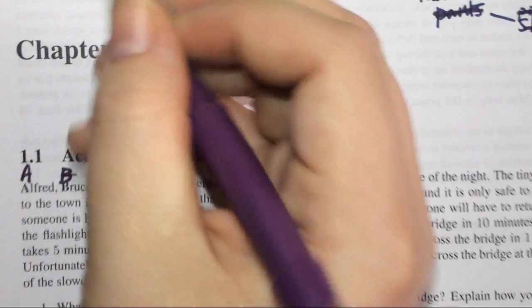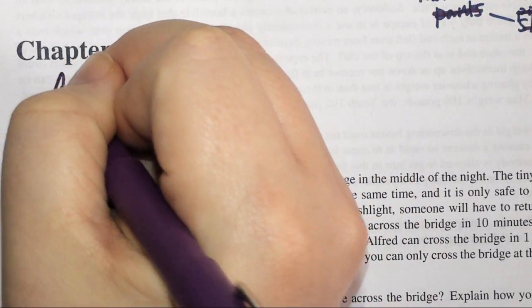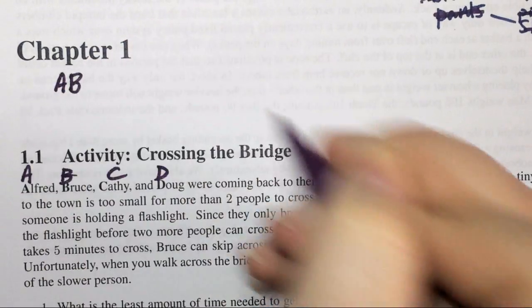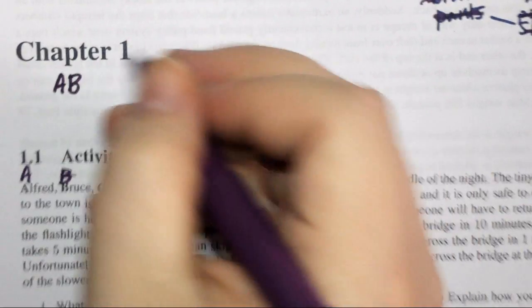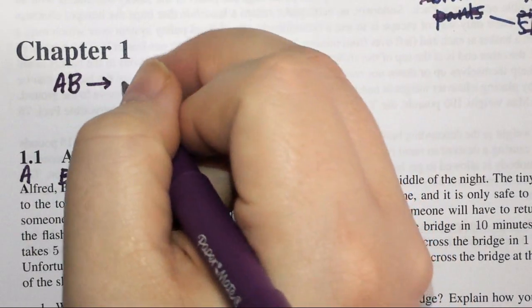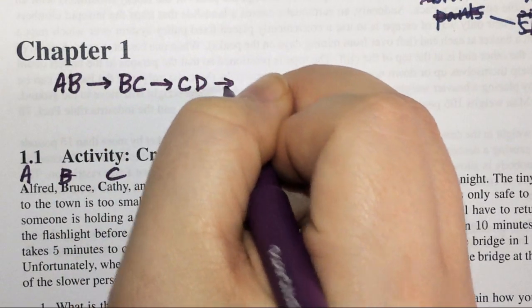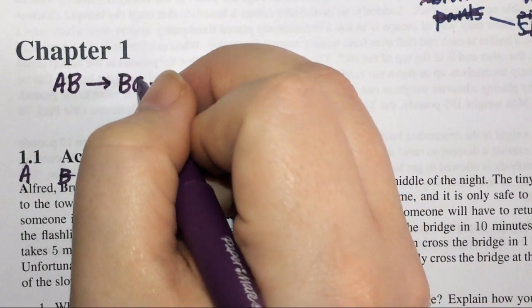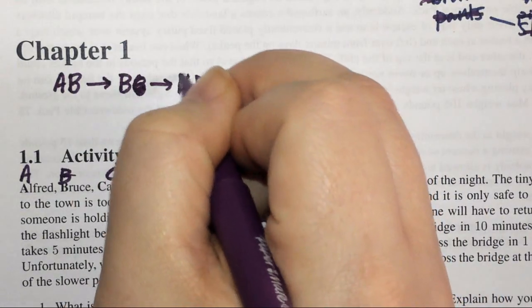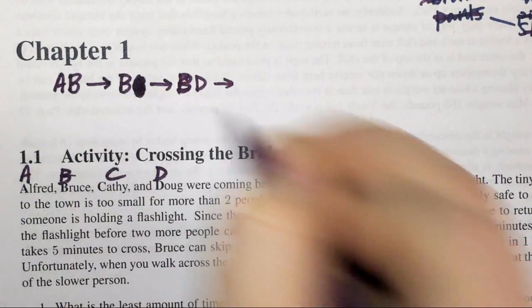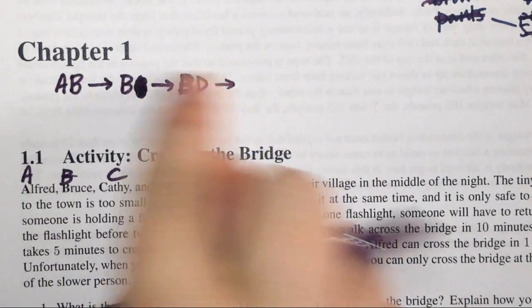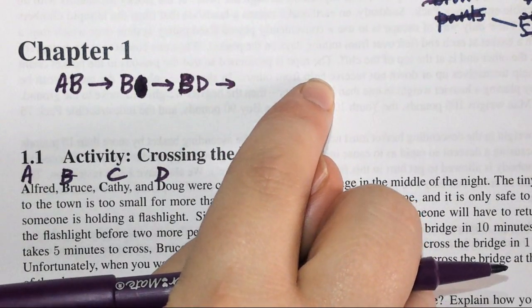So what's going to happen in a few minutes after we read the scenario is that you might send Alfred and Bruce together, and then you decide to send Bruce and Kathy, and then Kathy and Doug. Like, you can think through your options, and then I'm not even being correct because I technically have to send Bruce back. So you might want to make a list like this. I think it makes the problem easier.